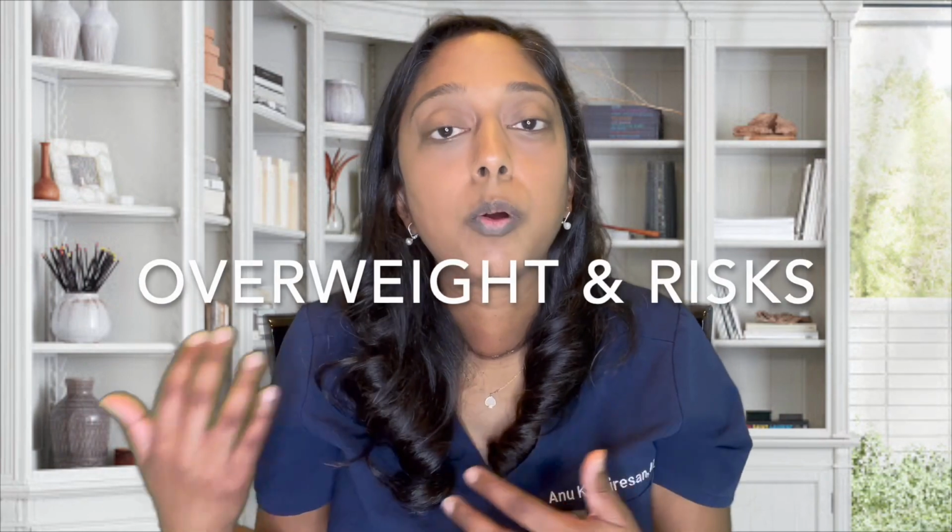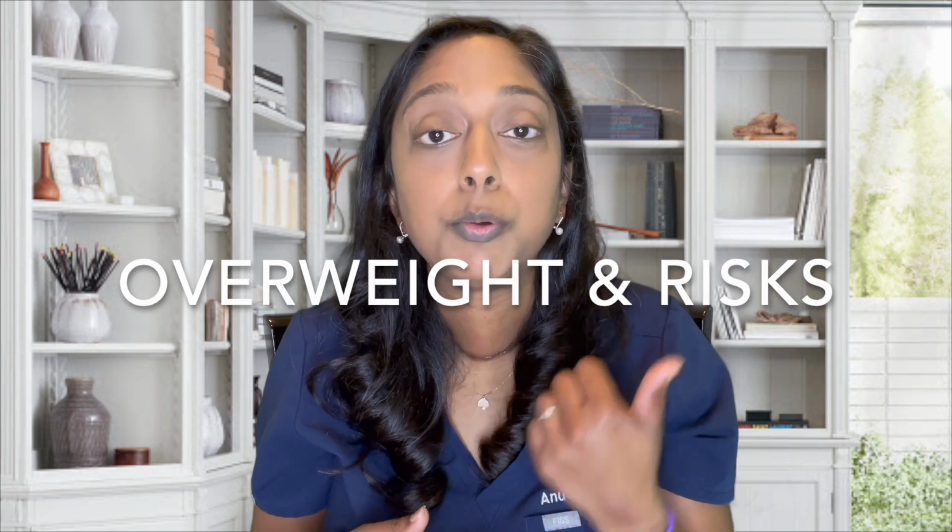Being overweight or obese can be associated with increased risk for ovulation dysfunction, altered egg function, altered endometrial lining function, an increased chance for miscarriage, a decreased chance for live birth. There can be sometimes an association with PCOS.